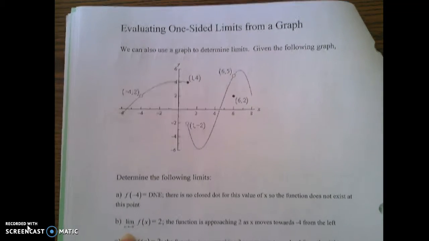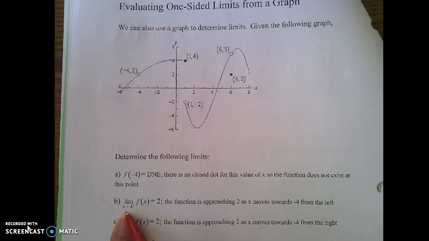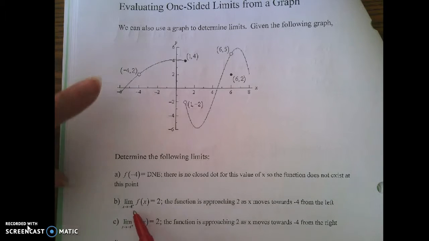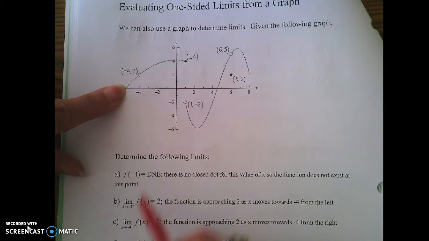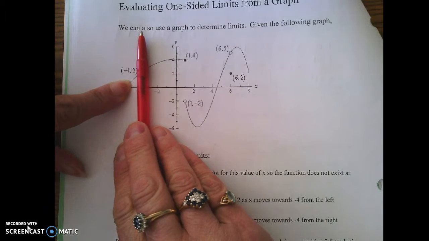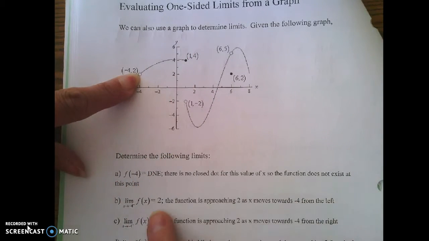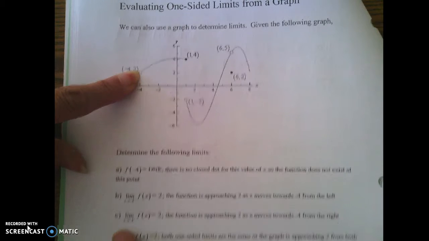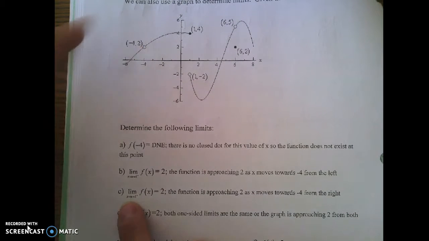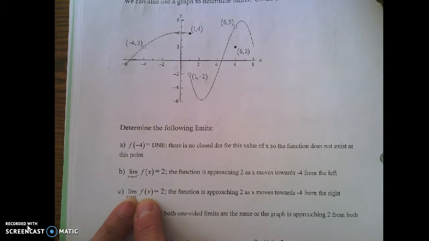Now let's look at the limit of our function as x is approaching -4 from the left. From the left, that little negative means I'm putting my finger here and going towards -4. The function's value is going towards 2. Part C, the limit as x approaches -4 from the right.